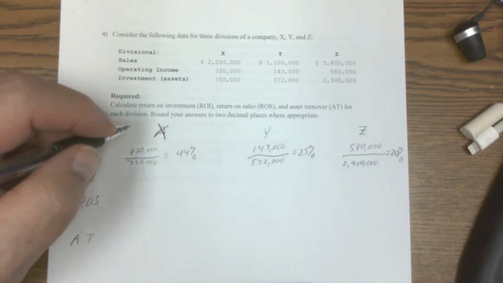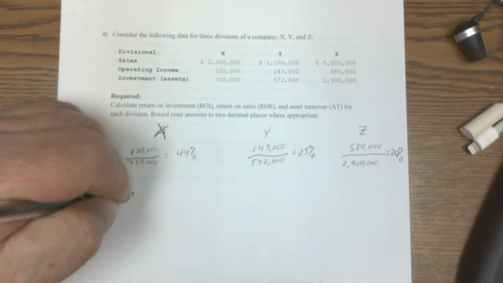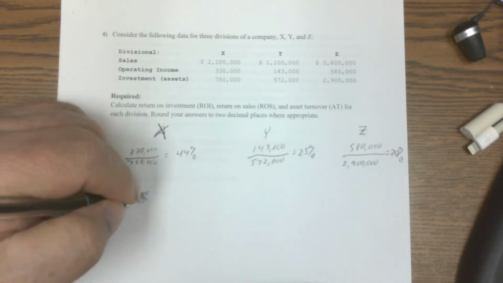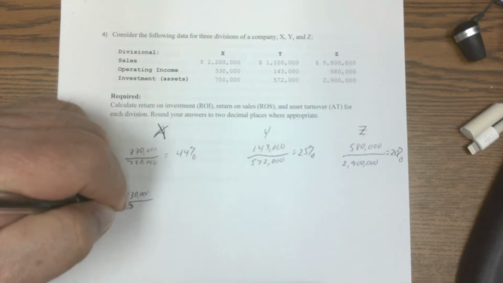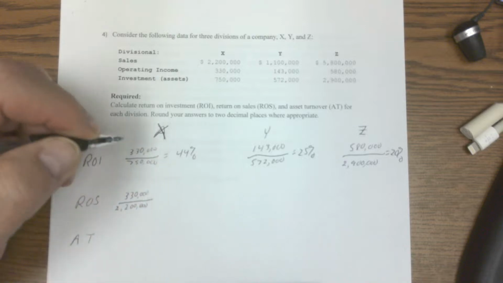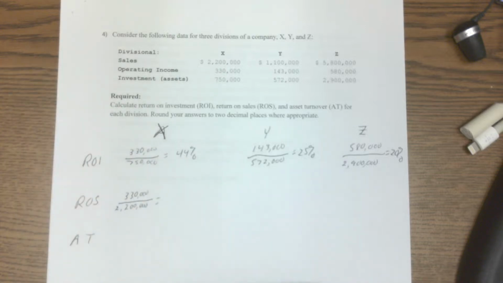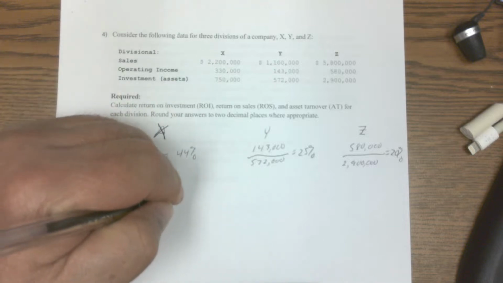Okay, so we got our operating income of 330,000 divided by our sales, 2,200,000, is going to be 15%.